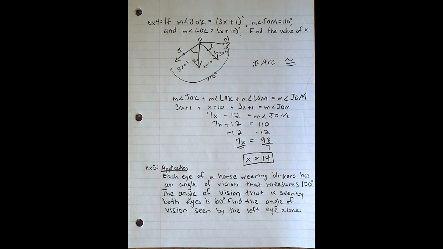Last problem that we're going to do together. So this is an application problem. Each eye of a horse wearing blinkers has an angle of vision that measures 100 degrees. The angle of vision that is seen by both eyes is 60 degrees. Find the angle of vision seen by the left eye alone. So in order to solve this problem, we need to set up some type of a diagram to go along with this word problem.